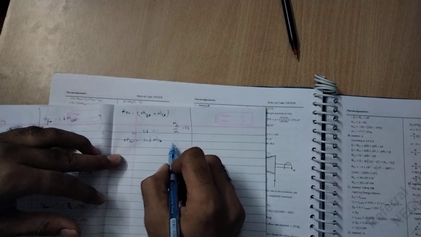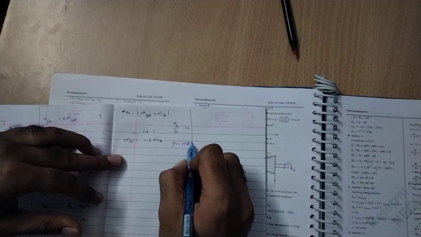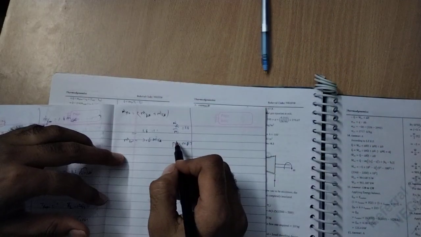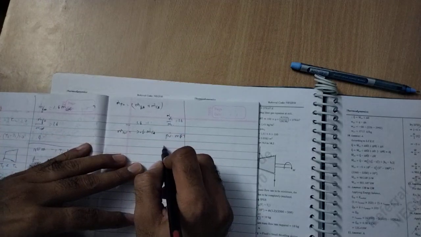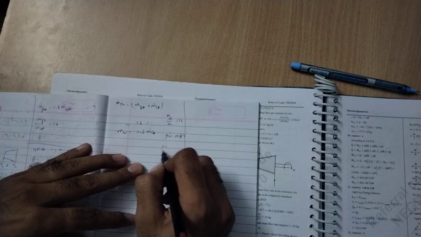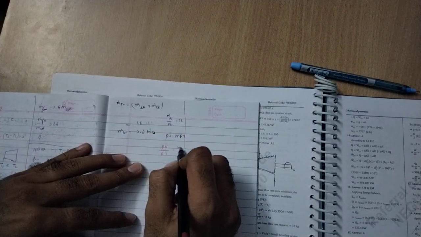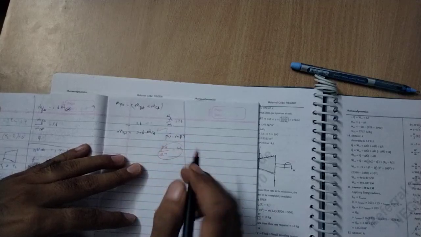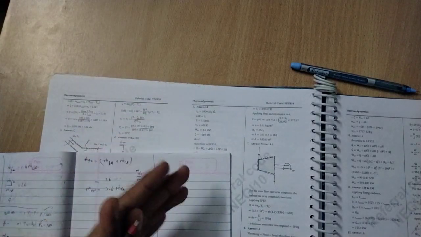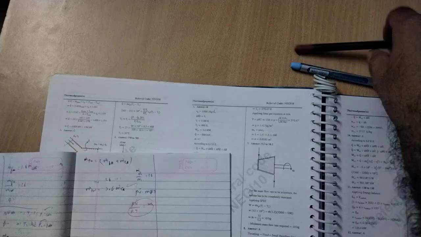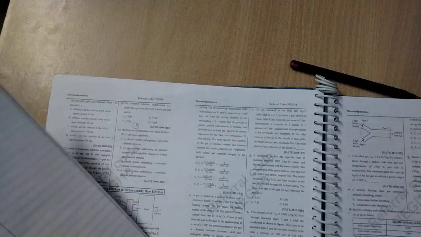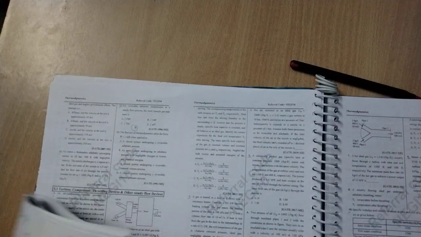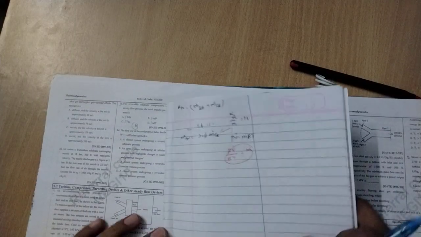Then PV equals mRT. Since they have given the volume flow rate, m dot equals P times volume flow divided by R times T. Place here and calculate. That's an interesting question, okay. See guys, only basic sense was needed, common sense as well as basic sense.